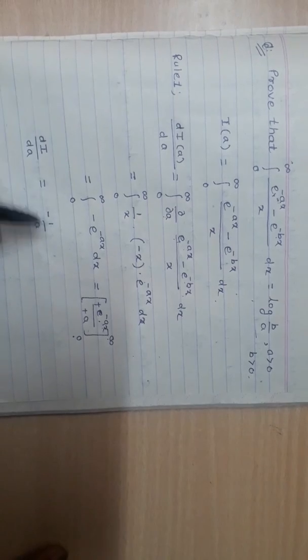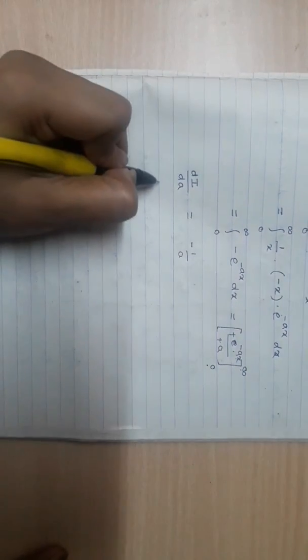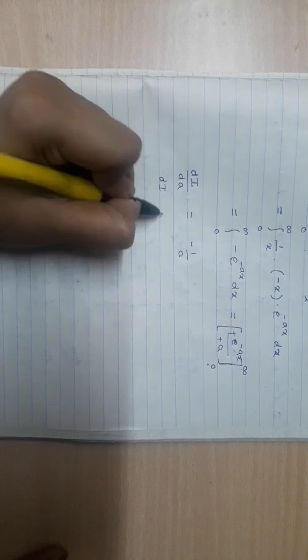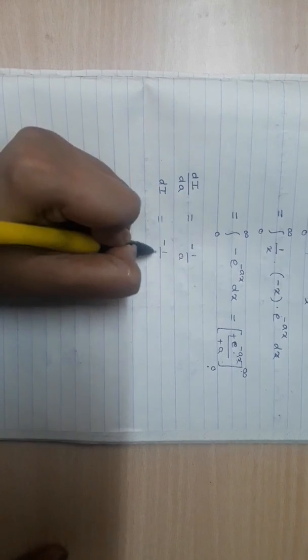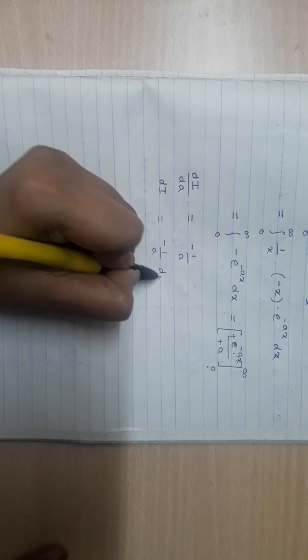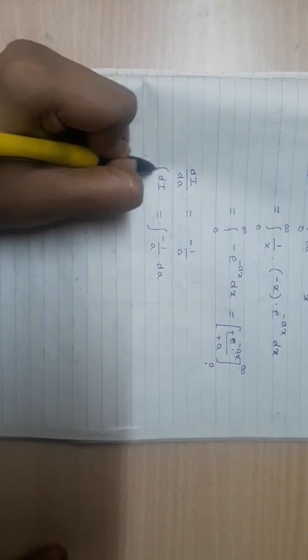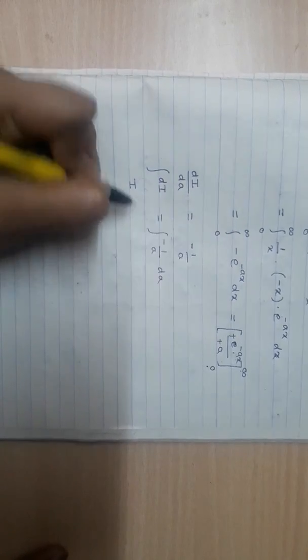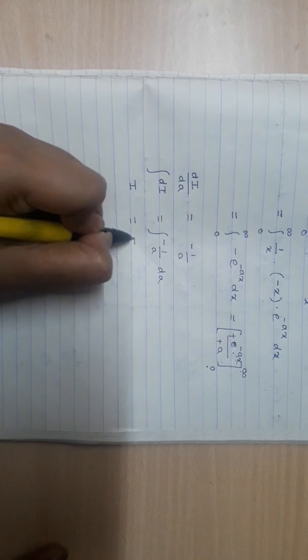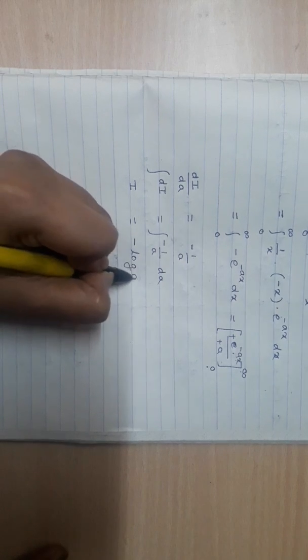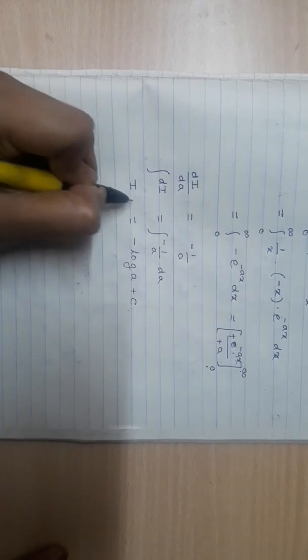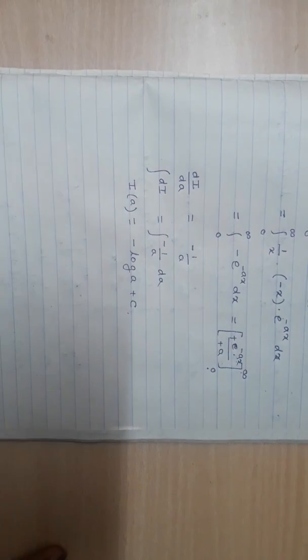Once I reach this step, I am going to use the variable separable method. So what do we have? dI is equal to minus 1 by a into da. Integrate this. So I is equal to minus log of a plus c. And this function is nothing but I of a.